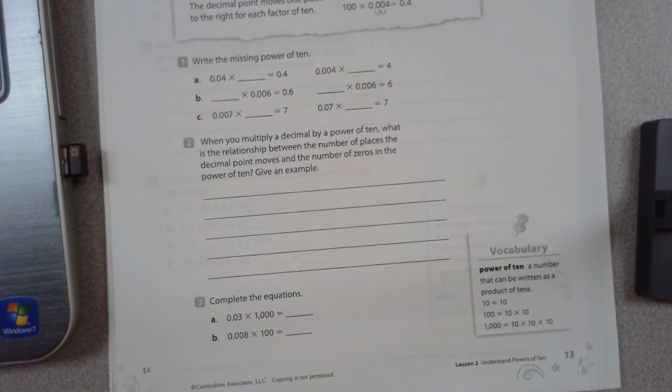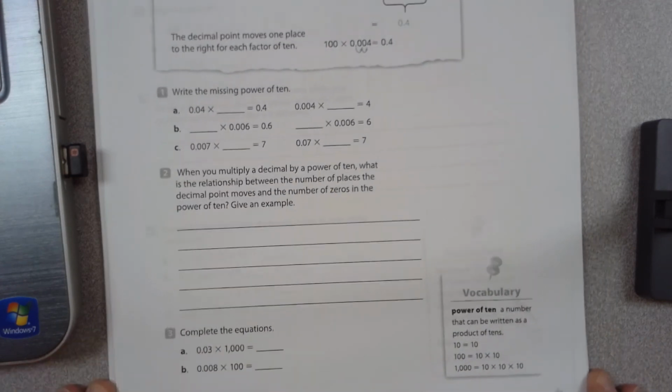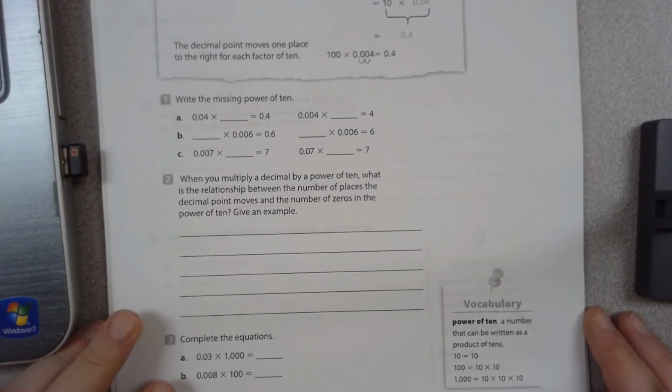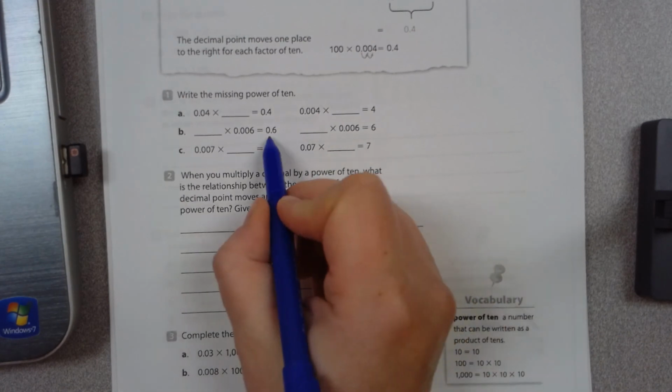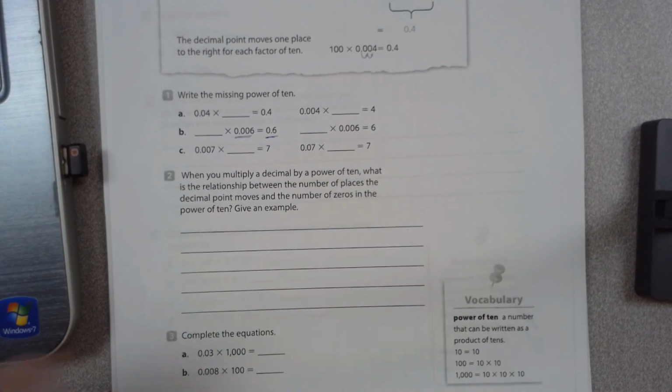All right. So we're still with lesson number 2. And we have to fill in these blanks. The missing powers of 10. So what we have to do is figure out how many times from the answer to one of the factors did we move the decimal.